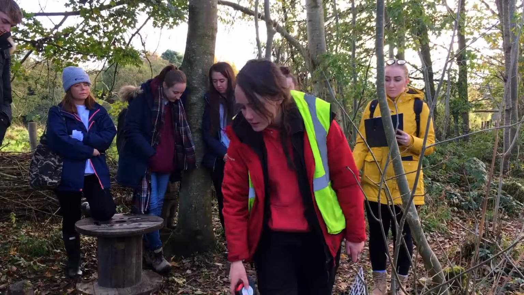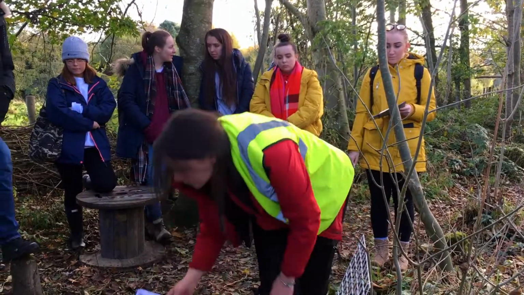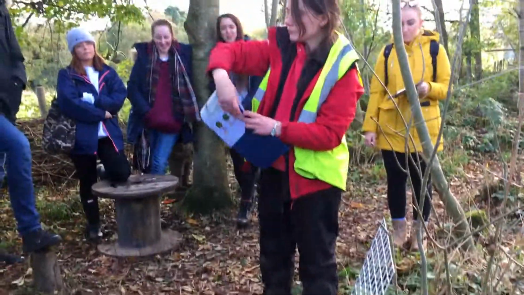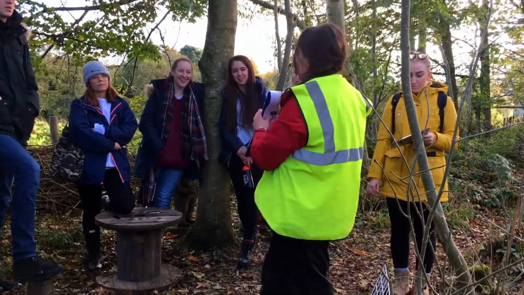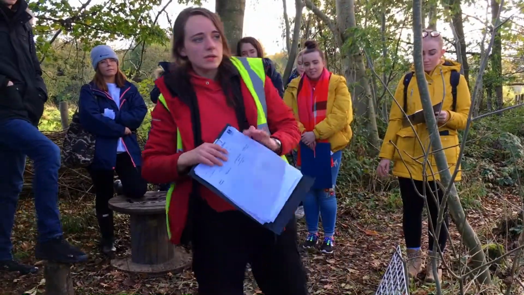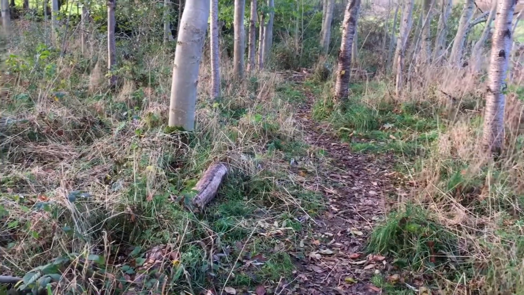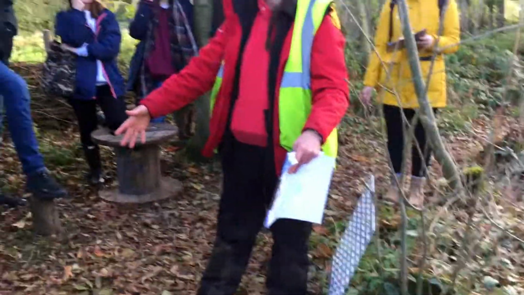And then you can estimate how tall it is that way. The second thing that we need to do is look at the ground vegetation, which is this sheet here. The starting point is going to be this line just along here where the footpath is. From there you can do your first quadrat on the ground.